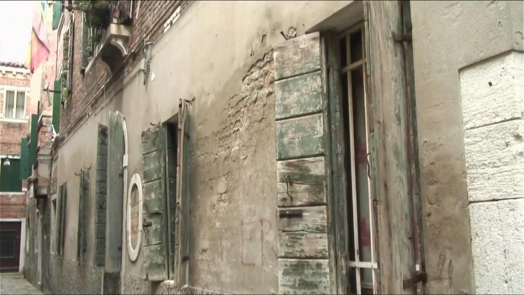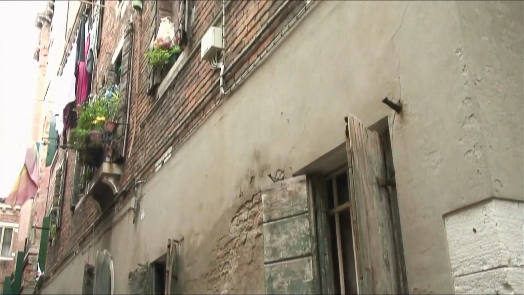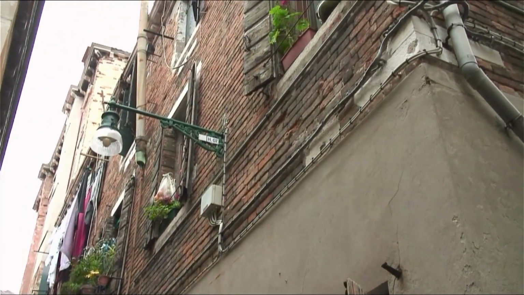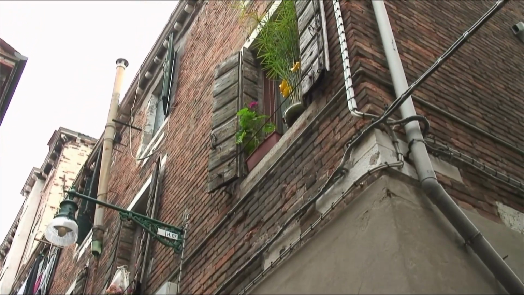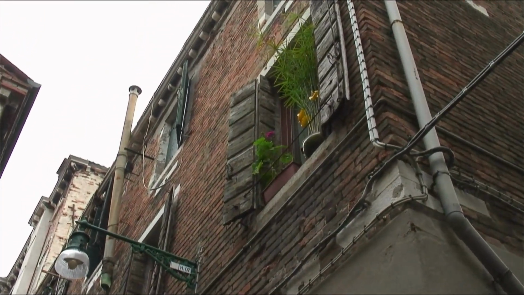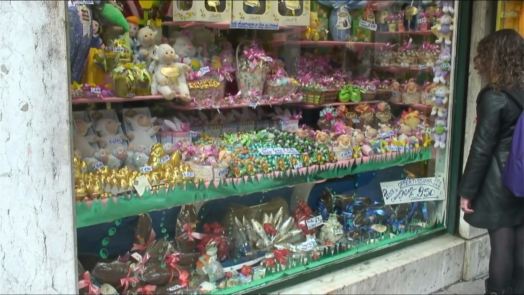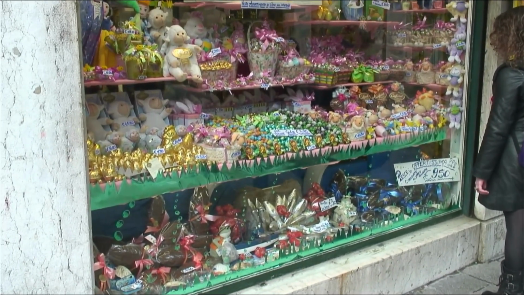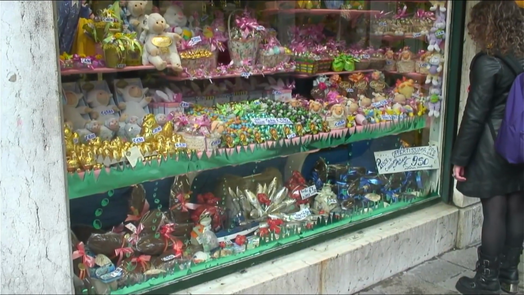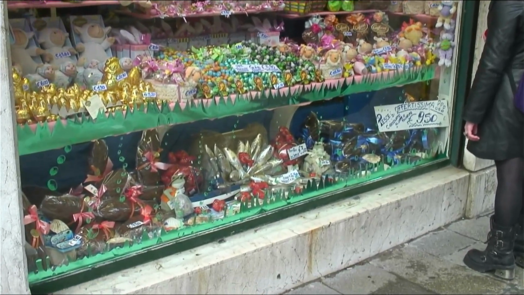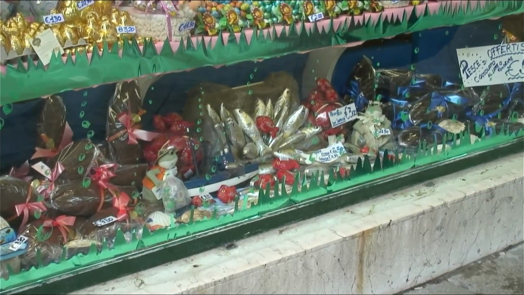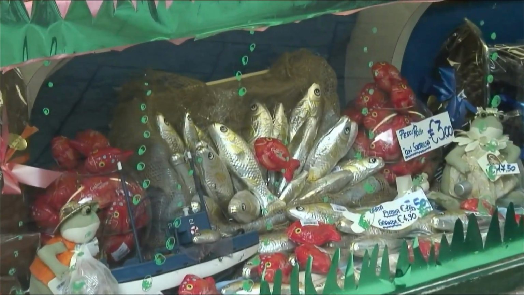This building here has wooden shutters on. Over there, and get a picture of that. What have you done here? It's a candy store here, which has Easter candy in. Wants to get himself a chocolate fish.